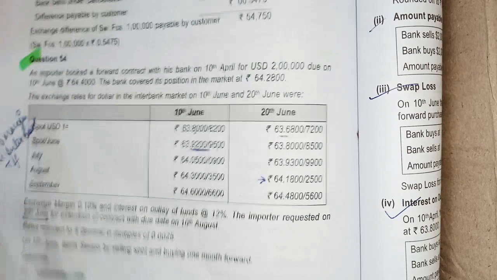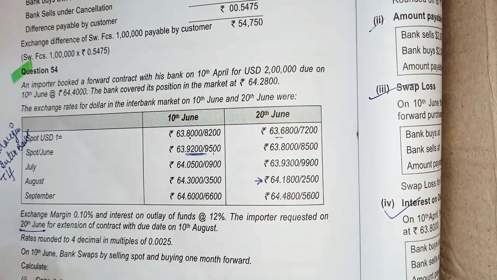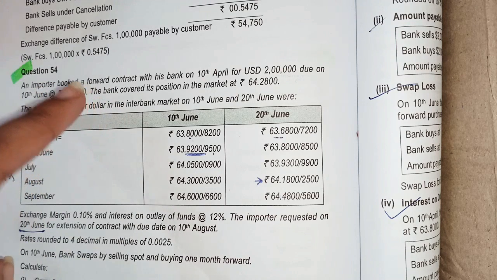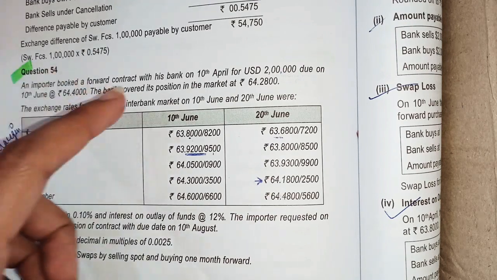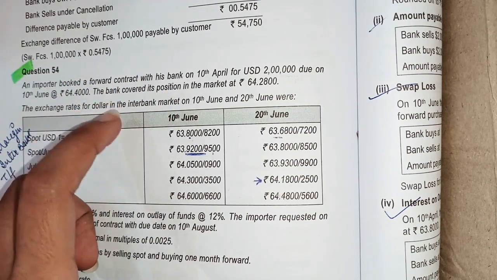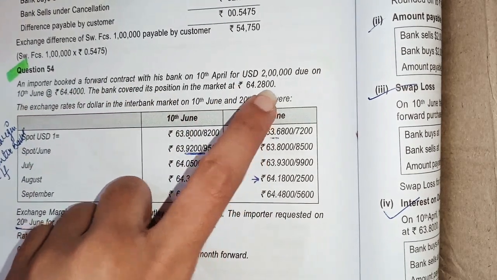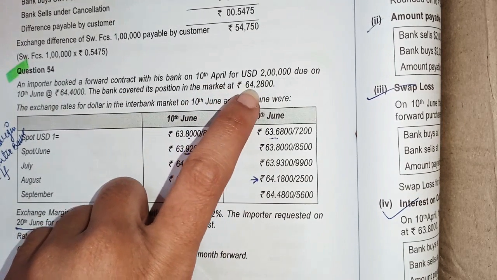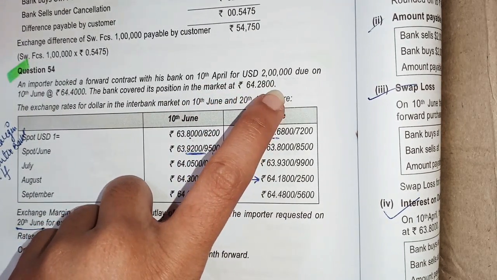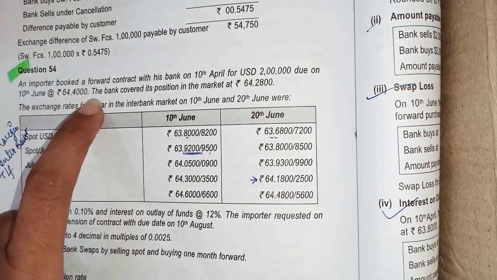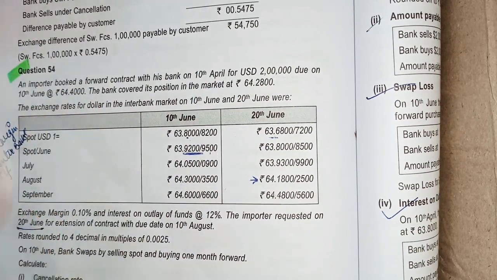So here the bank has to pay $2 lakh to the importer on 10th of June. So for that, the bank has to acquire $2 lakh from somewhere. So the bank covered its position. The bank went to someone and asked for $2 lakh, which it will need on 10th of June at the rate 64.28. So the bank will get the dollar at the rate 64.28 and the bank will sell it to the importer at the rate 64.40. I guess until this the line is clear.